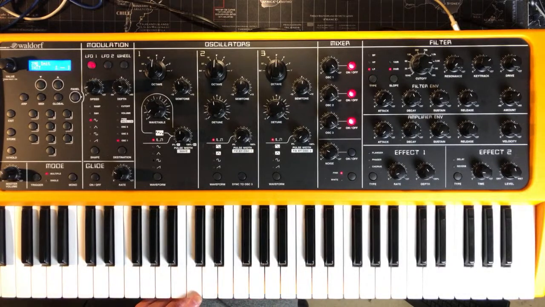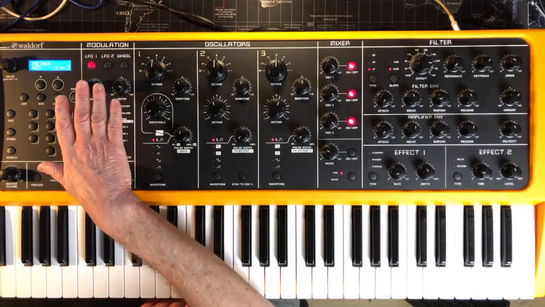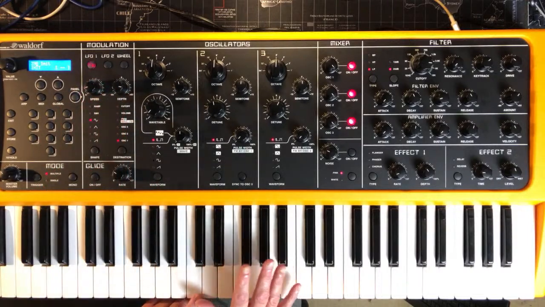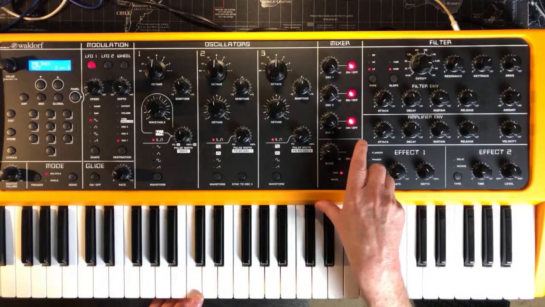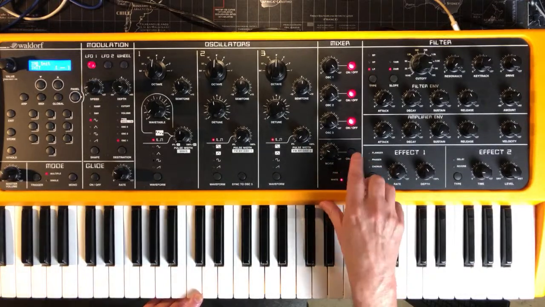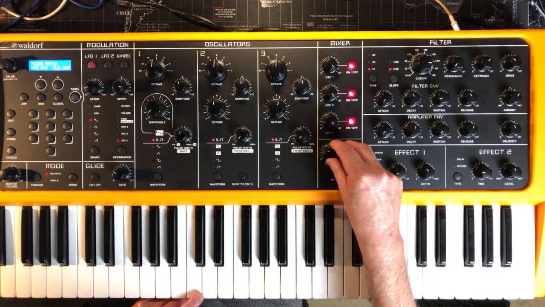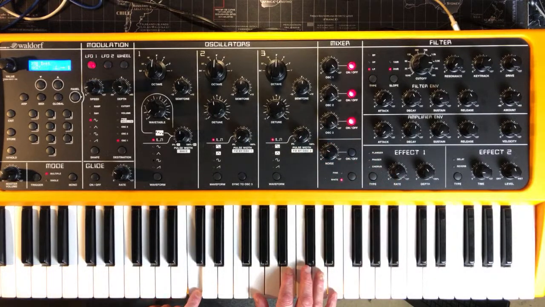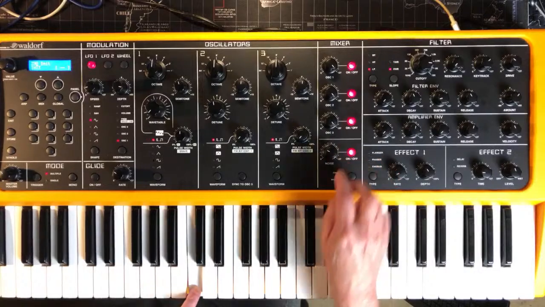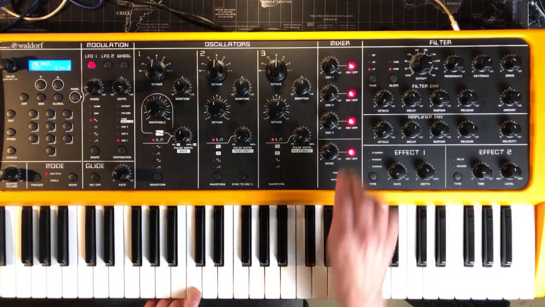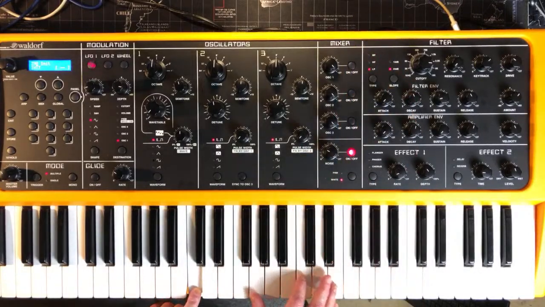I've used no LFO in this at all, none whatsoever. But I have put some noise in, and I think it was white noise at a level of 31 or thereabouts. You can't really hear it, but there it is.